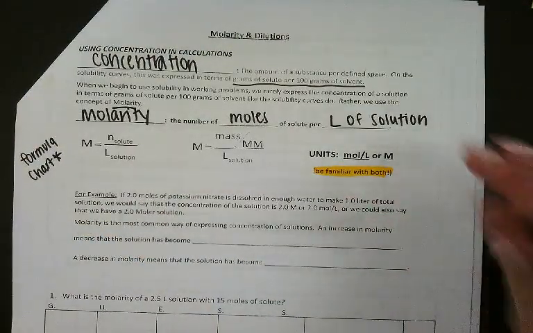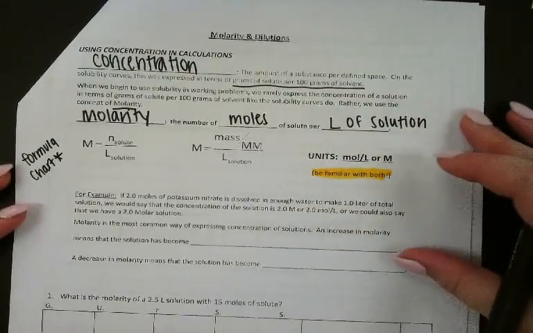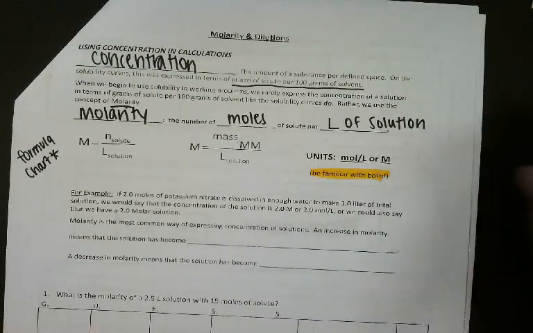So let's do a little word problem example before we get into this. It says, for example, if 2.0 moles of potassium nitrate is dissolved in enough water to make 1 liter of total solution, we would say that the concentration of the solution is 2 molar or 2.0 moles per liter. Or we could also say that we have a 2.0 molar solution. Molarity is the most common way of expressing concentrations of solution.